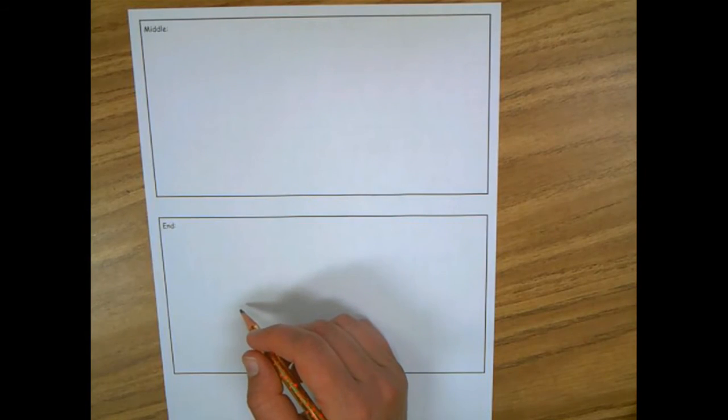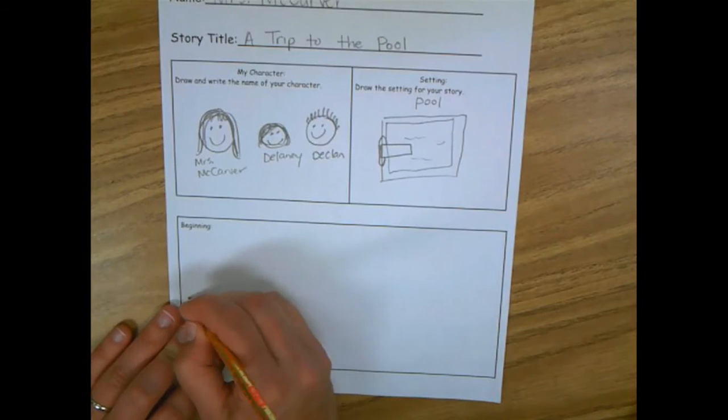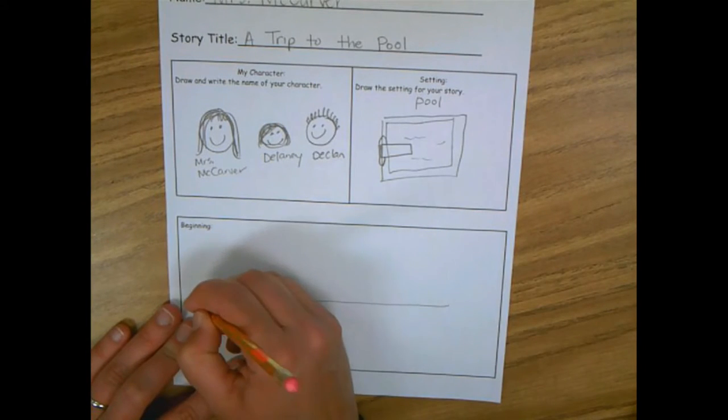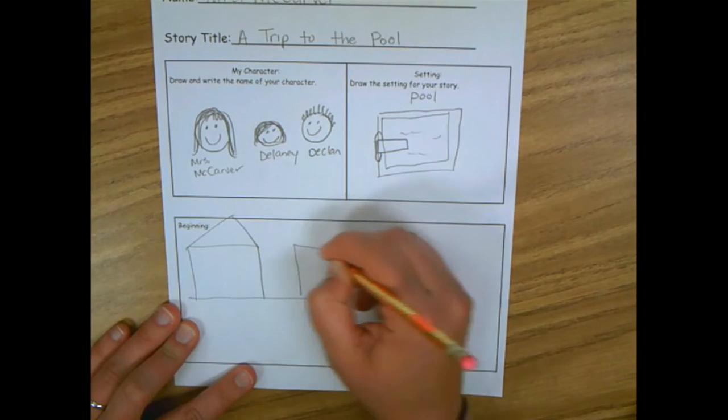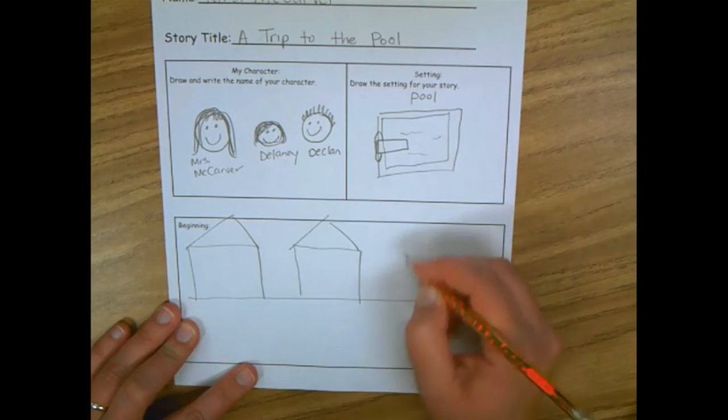But you know what? That doesn't really make sense. My pages won't really be in order. We can't be at the pool, then riding our bikes to the pool, then on the diving board. We have to ride our bikes to the pool first. So that's going to be my beginning. We're riding down the street in our neighborhood.